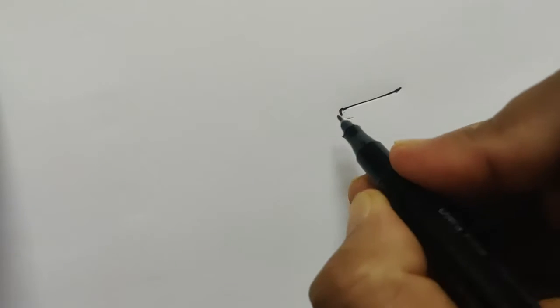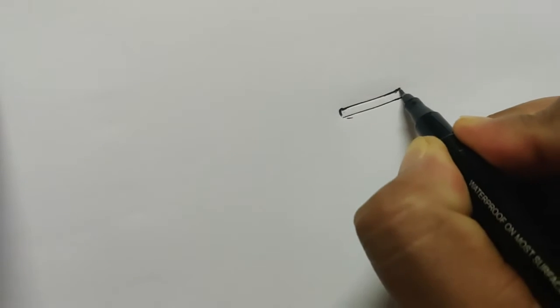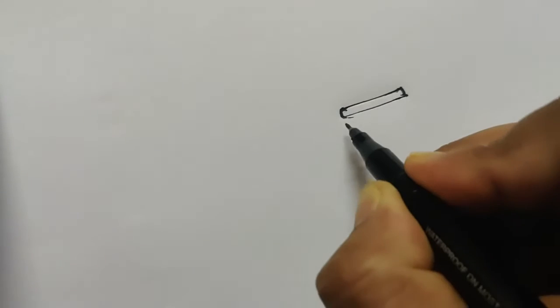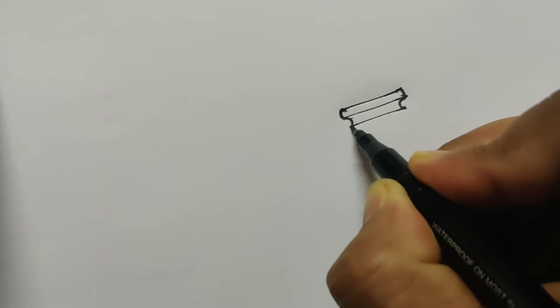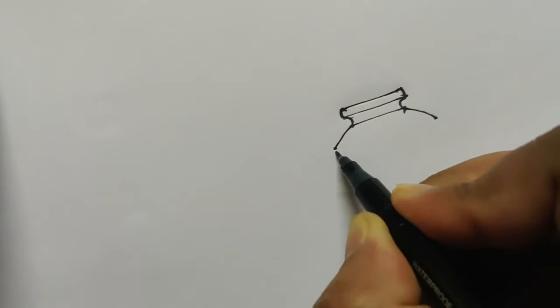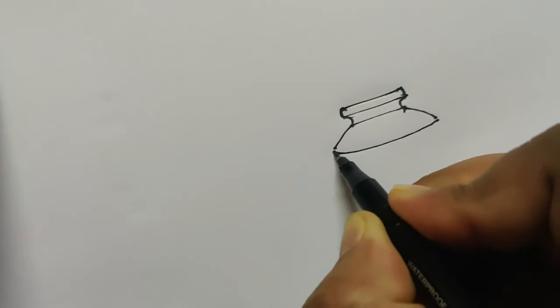If we draw a single object, suppose you can see it here. Simple one, I will just draw one. A pot. Simply I will close it.